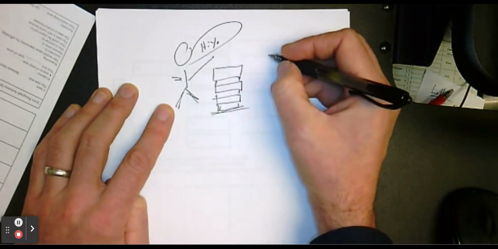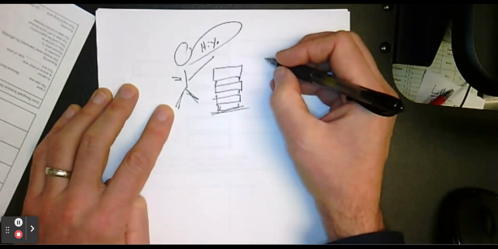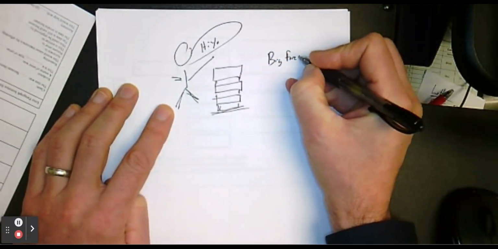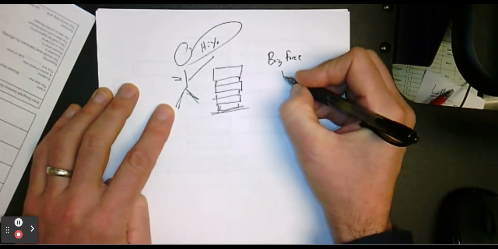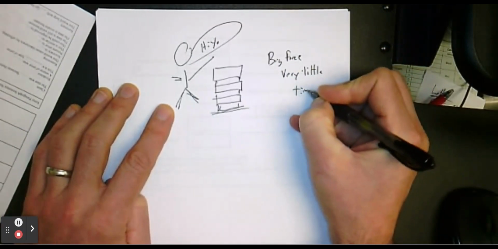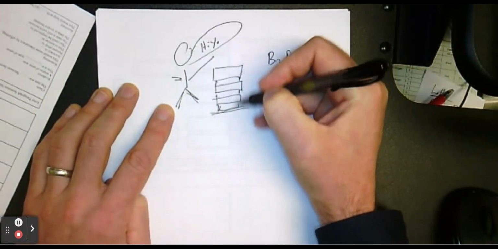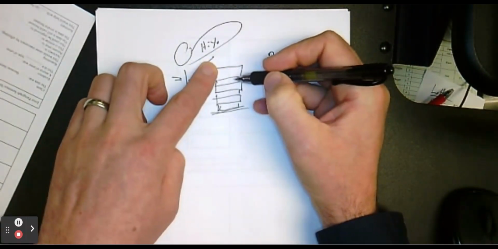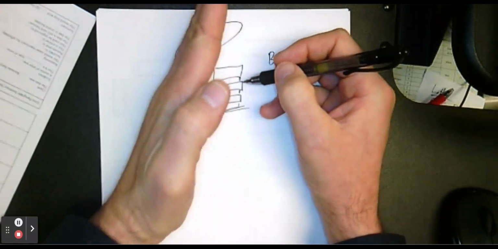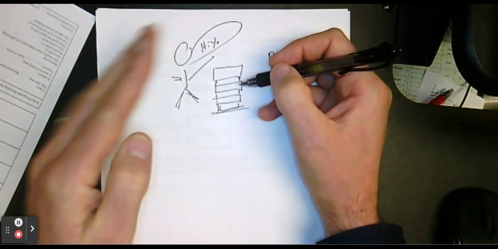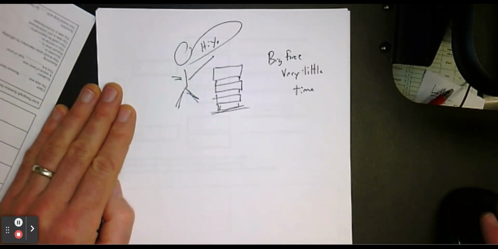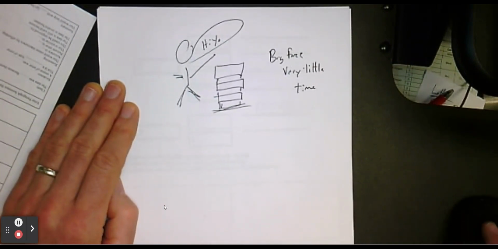Their force is applied as a big force for very little time, which creates a huge change in momentum and can therefore break these bricks, because they're contacting the blocks for a very brief amount of time and therefore delivering a large force. Okay, so that's what impulse is all about.